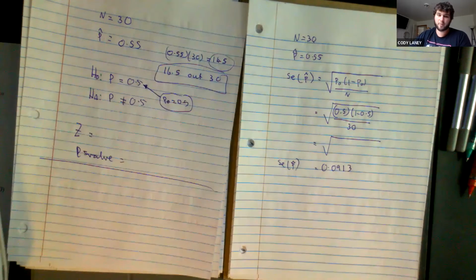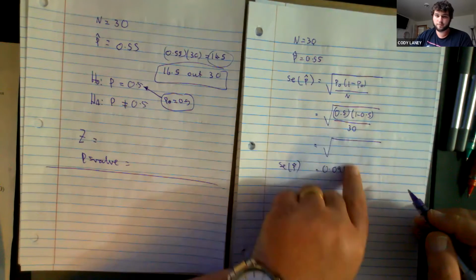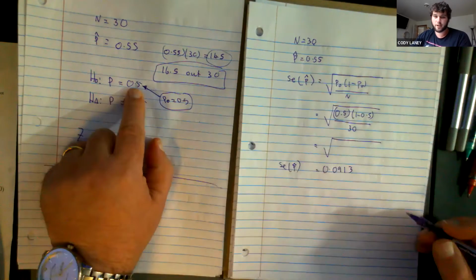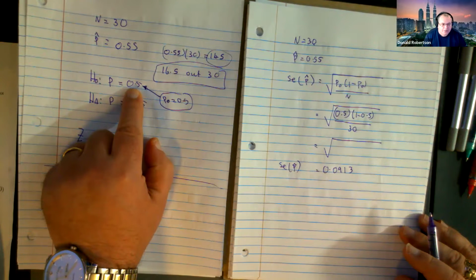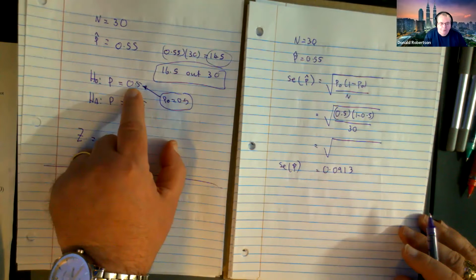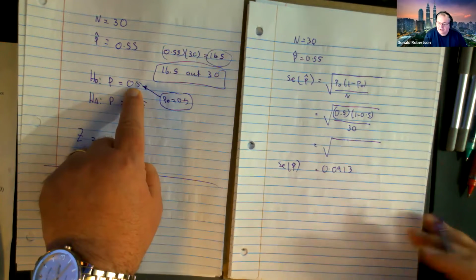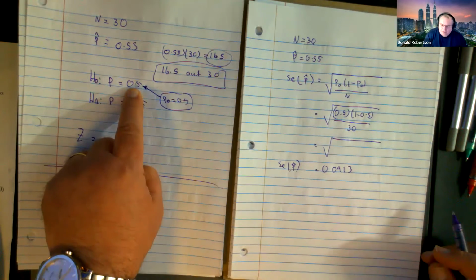Okay, how did you get the p naught to 0.5? How did you calculate that? It was 0.5. In the question, they told me that was 0.5 and that number there is p naught. So I didn't need to calculate it, it was in the question.